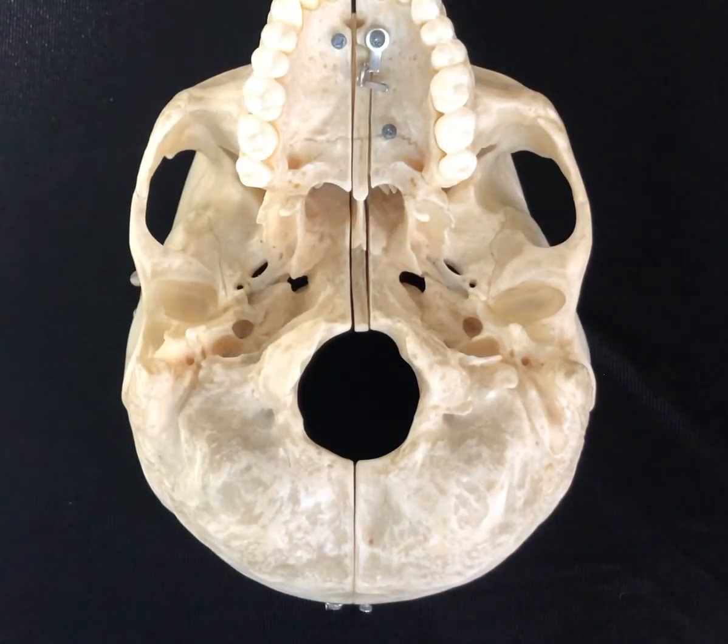And that's it for our bone markings, bones, and orientation on the inferior view. We're going to do another video looking at the openings.